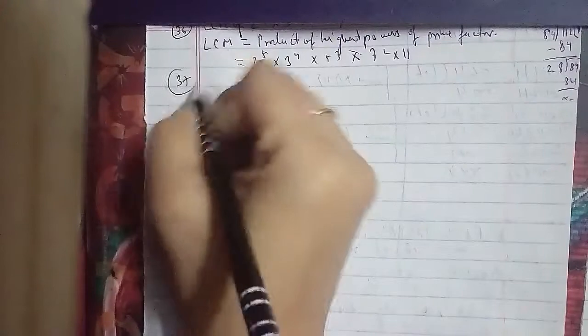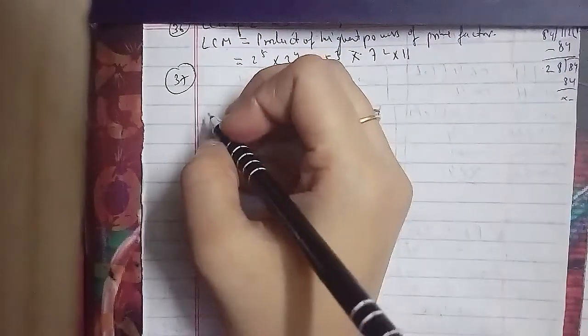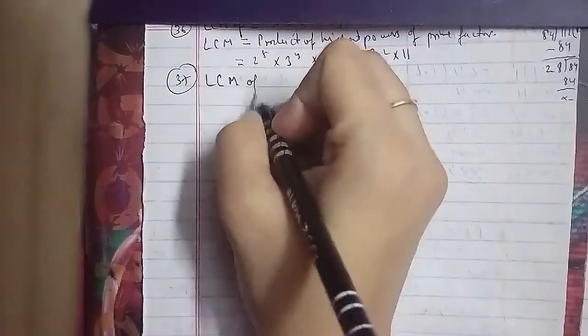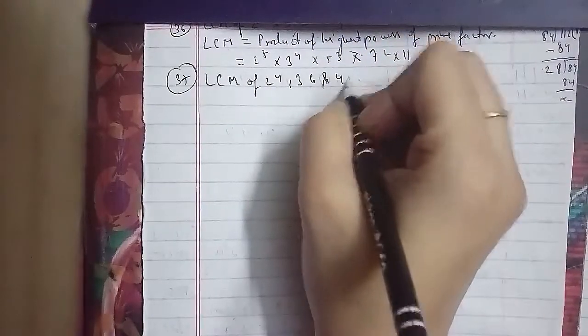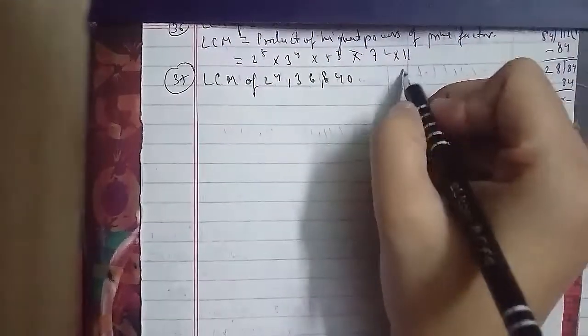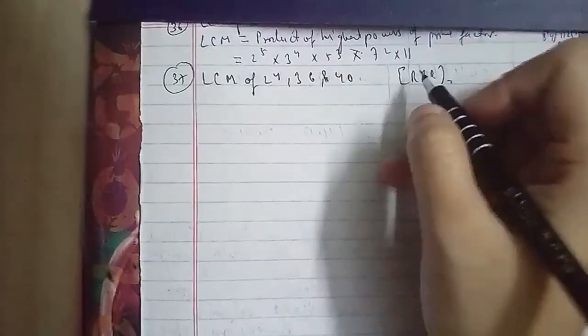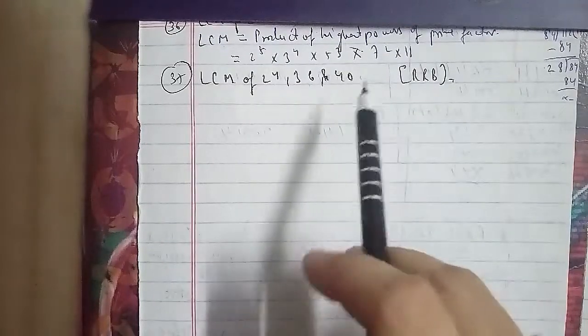Then again 2 3s are 6, 2 4s are 8, 9 itself remains here, 2 5s are 10. Then we take 3 1s are 3, 3 3s are 9 and 5 remains itself. So for them we have LCM equals 2 into 2 into 2 into 3 into 3 into 5. That will be the answer.